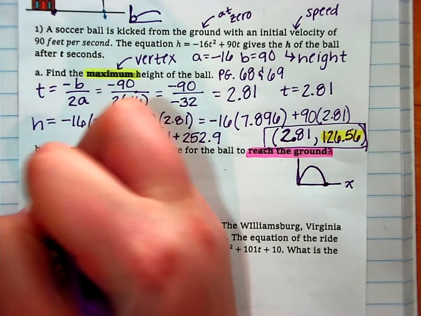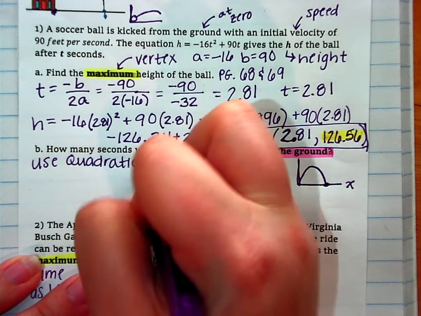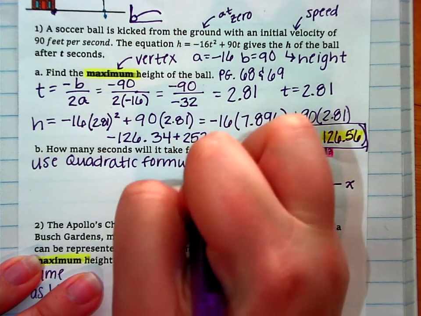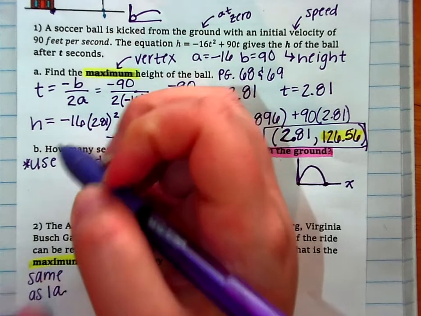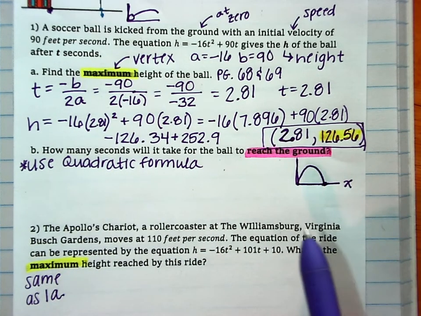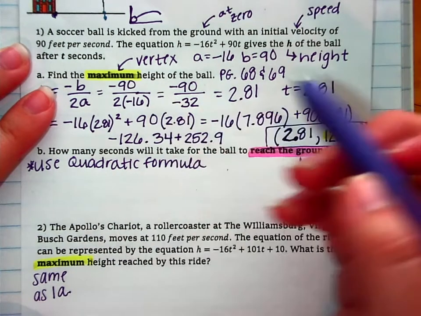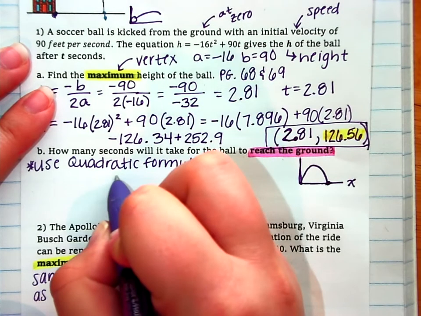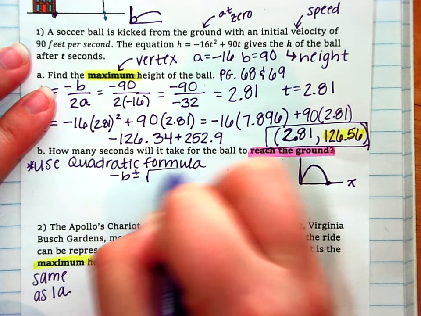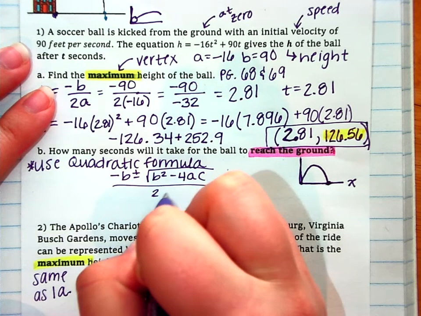So we are going to use the quadratic formula. Remember, we've done multiple different ways to figure out the x-intercepts. We factor, equal the factors to 0, and then we use the quadratic formula, which works on any quadratic equation. So we're going to use that formula: opposite of b plus or minus square root b squared minus 4ac all over 2a.